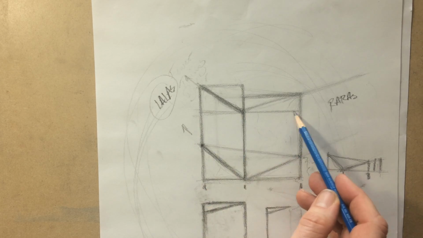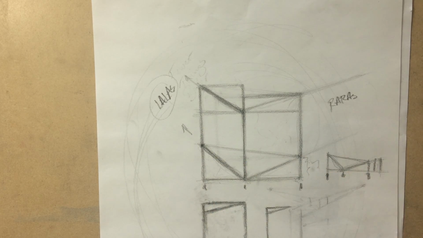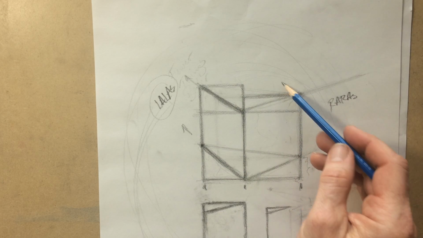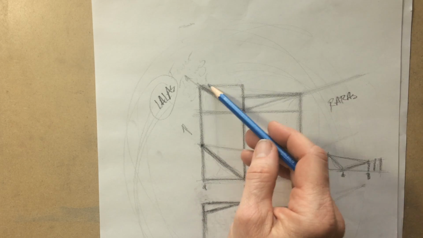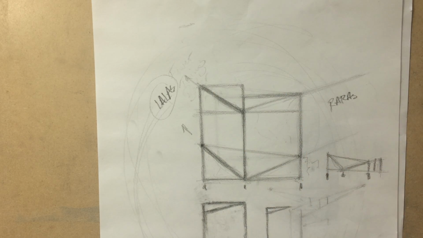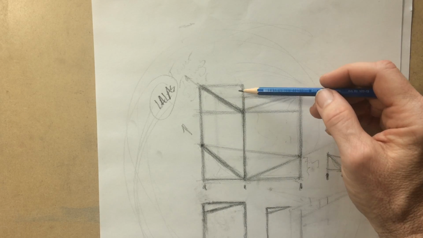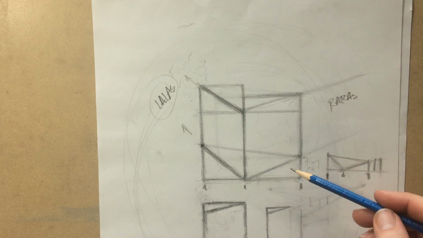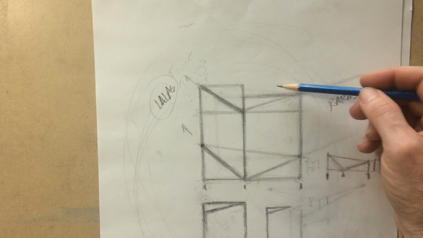I'm going to also just draw in this horizontal. I'm going to wait to do the top plane for a different video, but that's the same idea as this one, this plane.